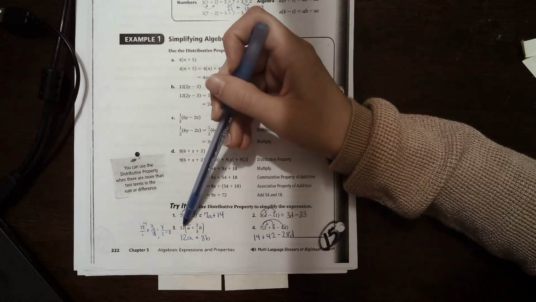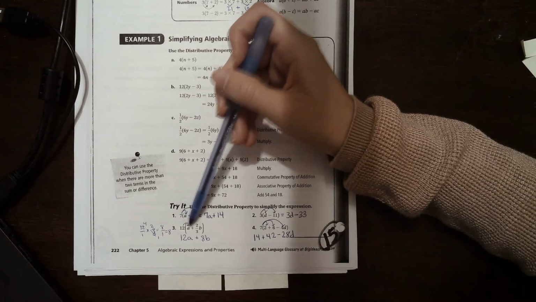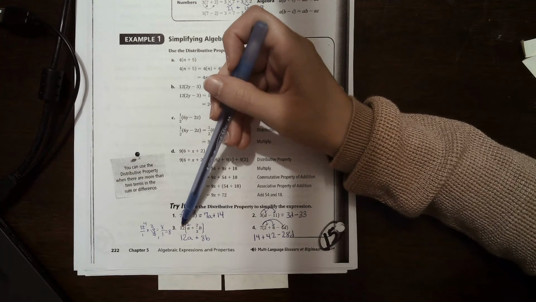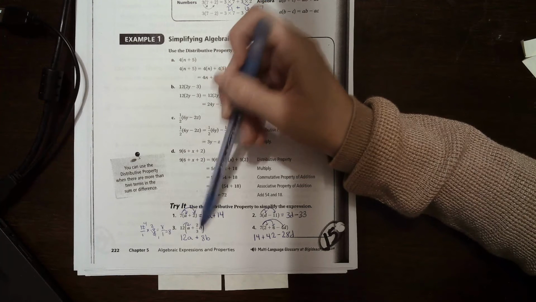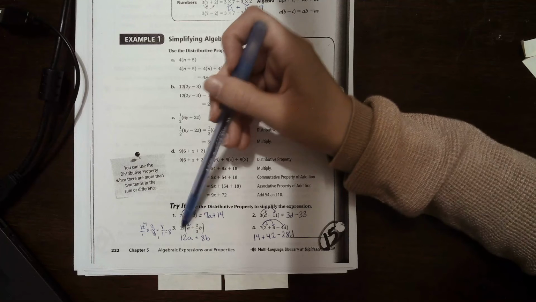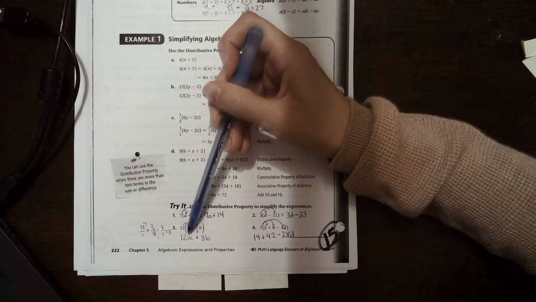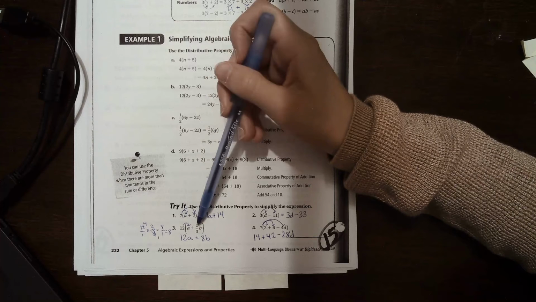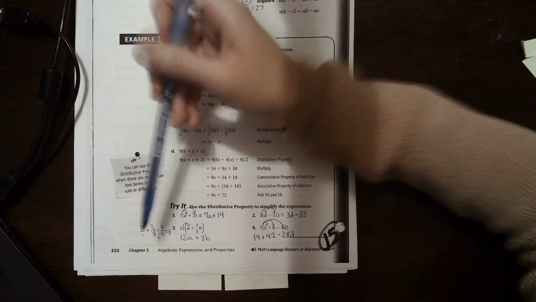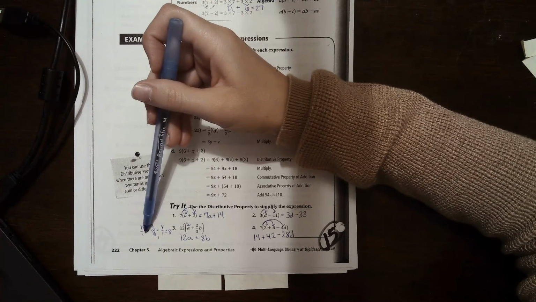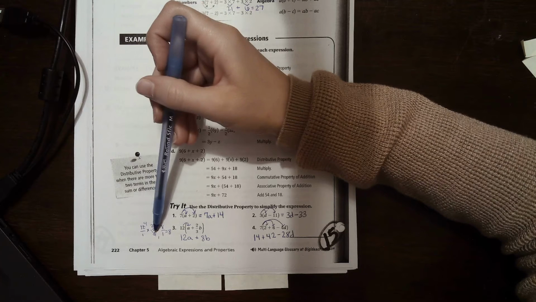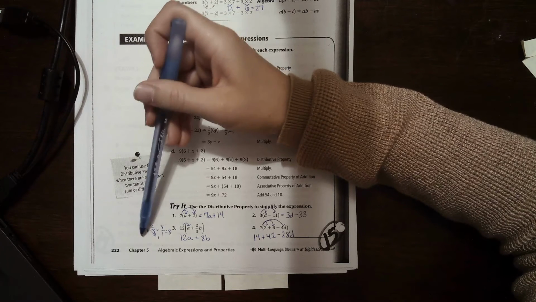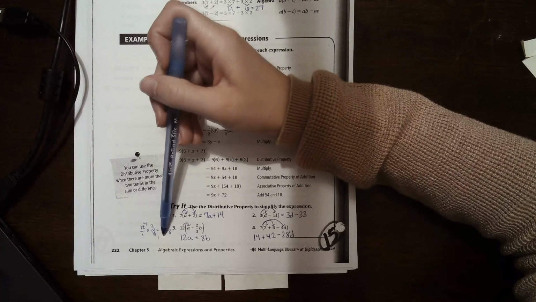Number 3, we have 12 times the sum of a plus 2/3 b. You're going to take 12 and multiply it by all the terms inside of the parentheses. So 12 times a is 12a. Bring the addition sign down. And then 12 times 2/3 b. So we would take 12, put it over 1, and multiply it by 2/3. So it's multiplying fractions. You could do 12 times 2 is 24, over 1 times 3 is 3, and 24 divided by 3 gives you 8.